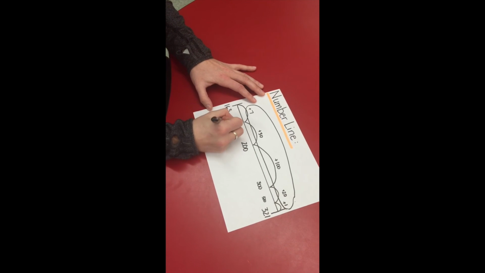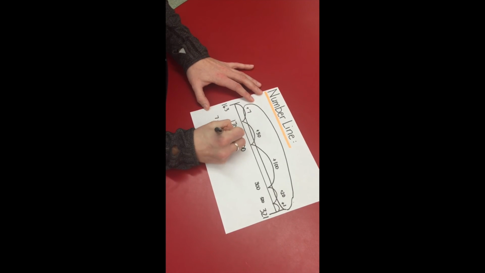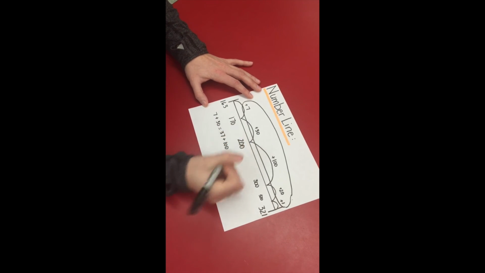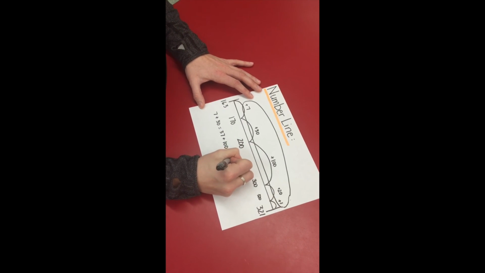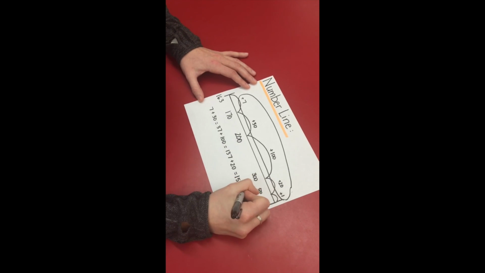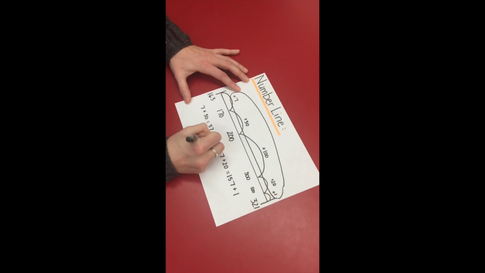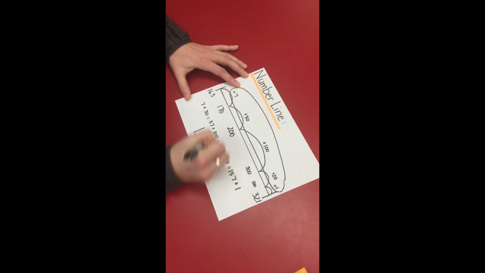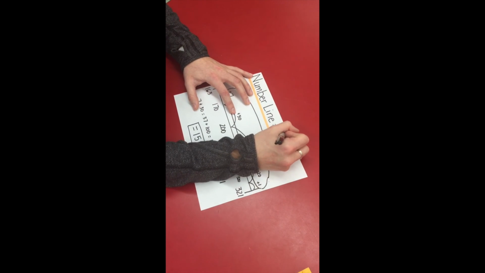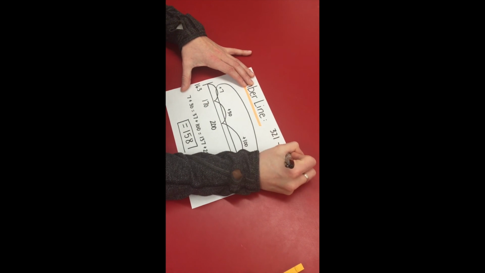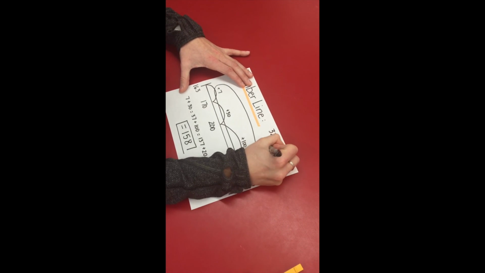So 7 plus 30 equals 37 plus 100 equals 137 plus 20, 7 plus 1 equals 158. And that is my final answer for 321 subtract 163 equals 158.